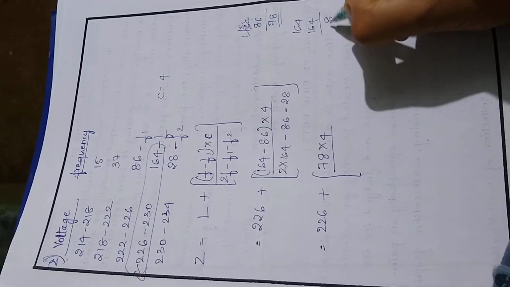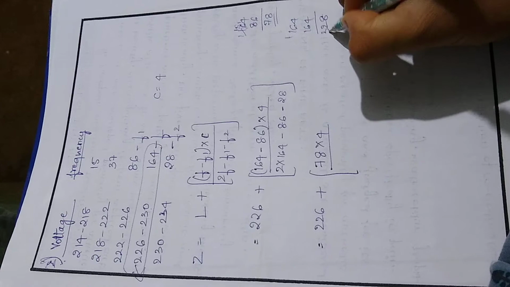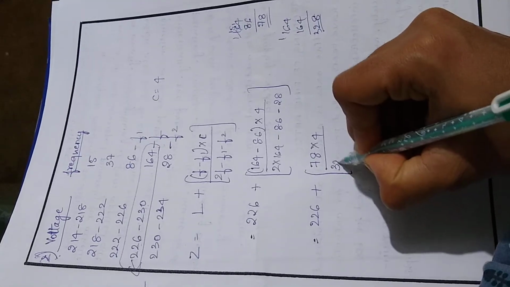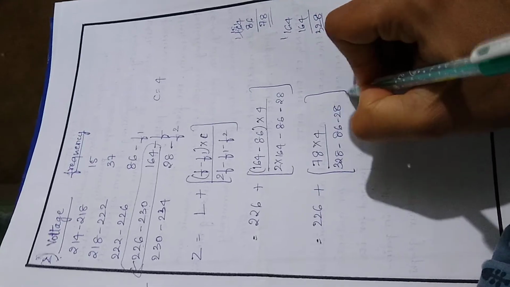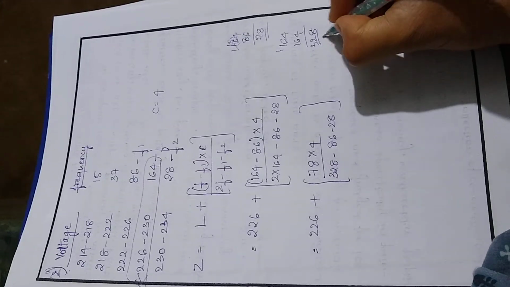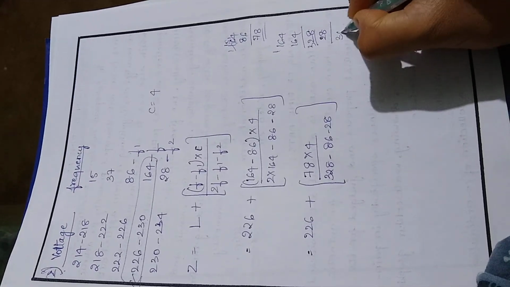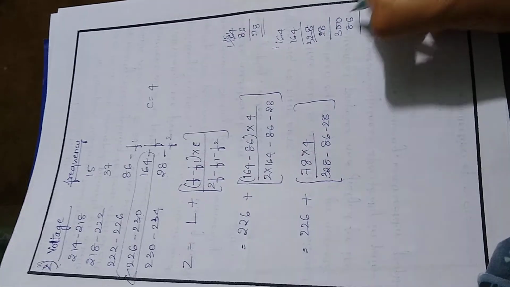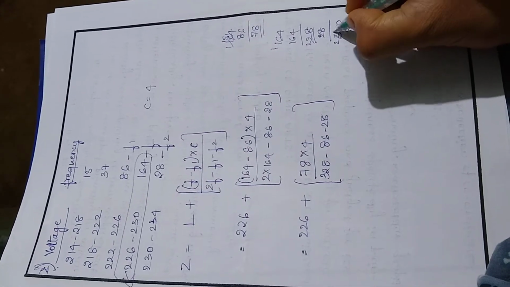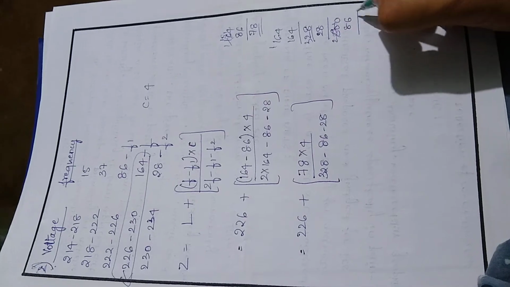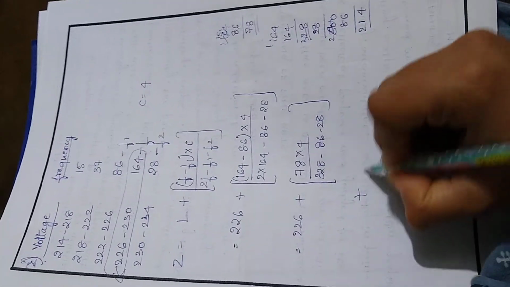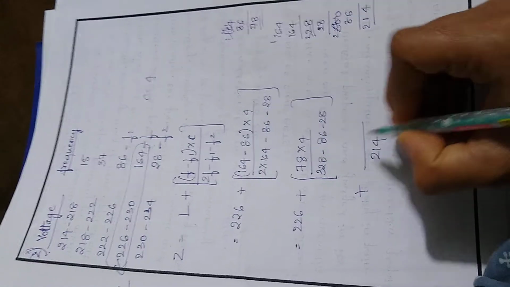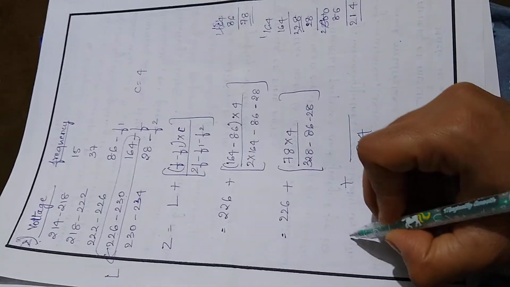It is 328 minus 86 minus 28. So minus 28, it gives you 300 minus 86, that is 214. So 78 into 4.